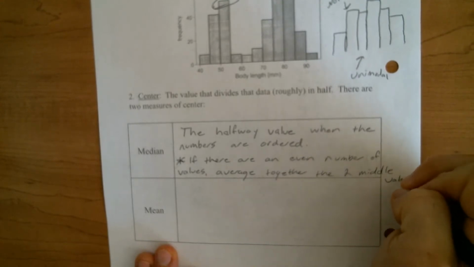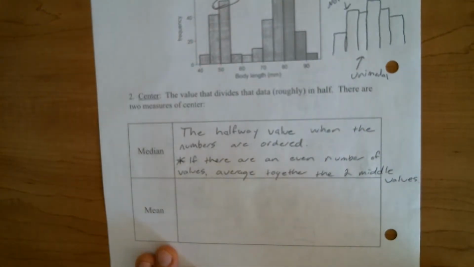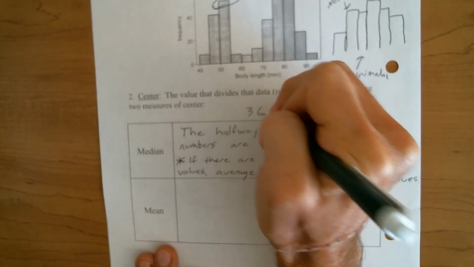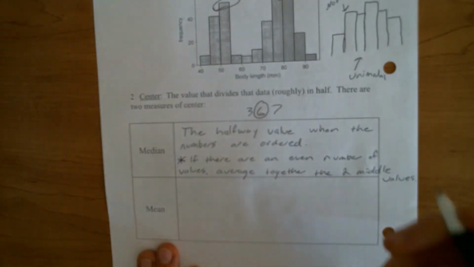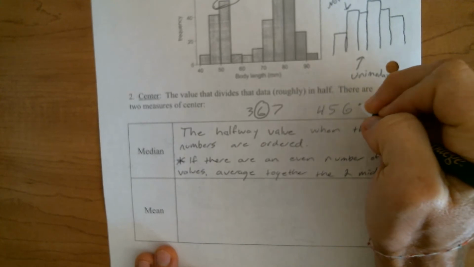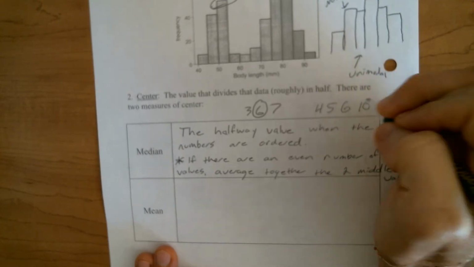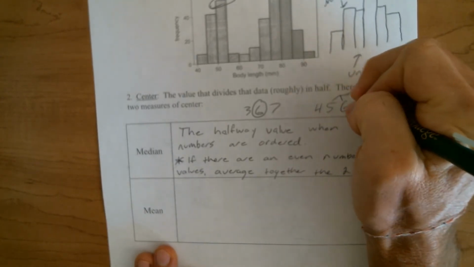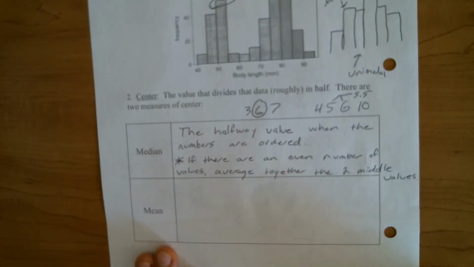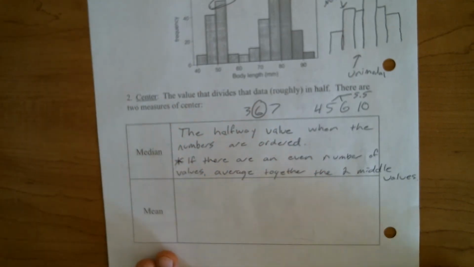This is stuff that you've done before, so I don't think I'm telling you anything new, but who knows the last time you've actually had to do this, so just using it as a refresher. Obviously if you had something like 3, 6, and 7, 6 would be your median, but if you had something like 4, 5, 6, 10, your median would be the average of these two, or 5.5. So again, it depends on whether you have an odd or even number of values.